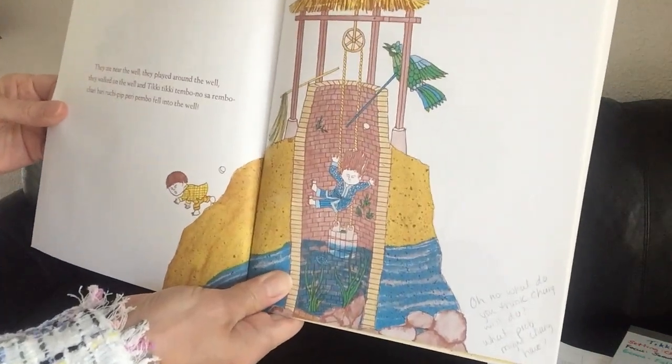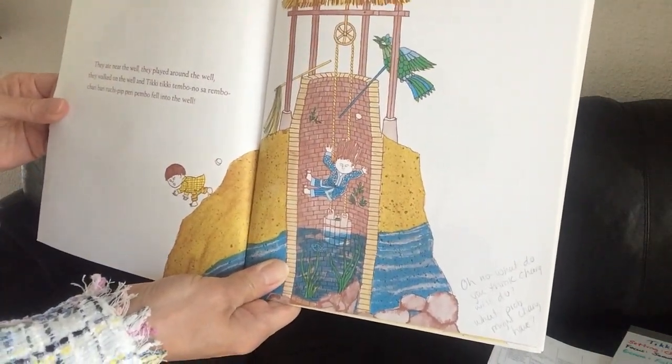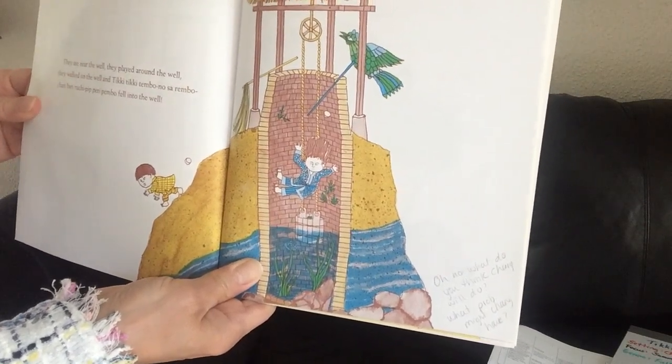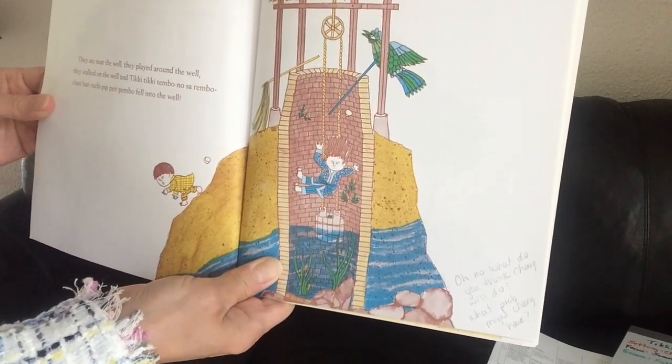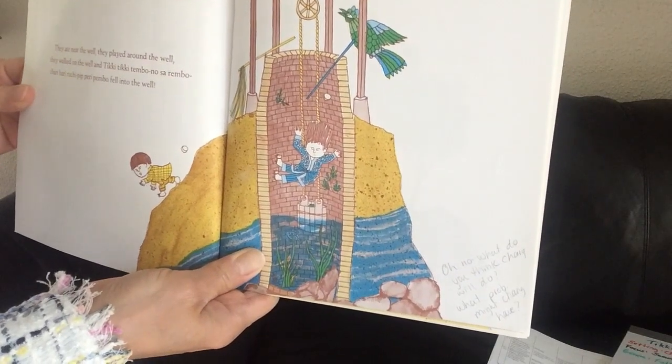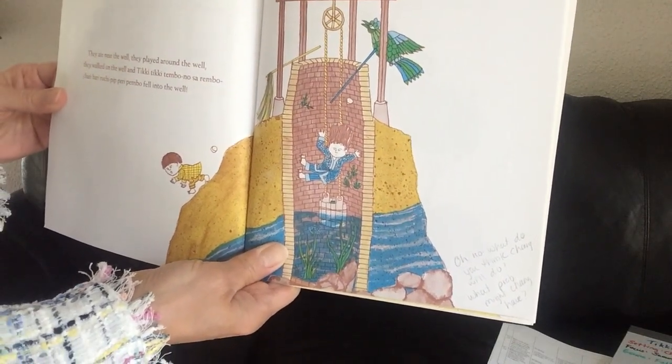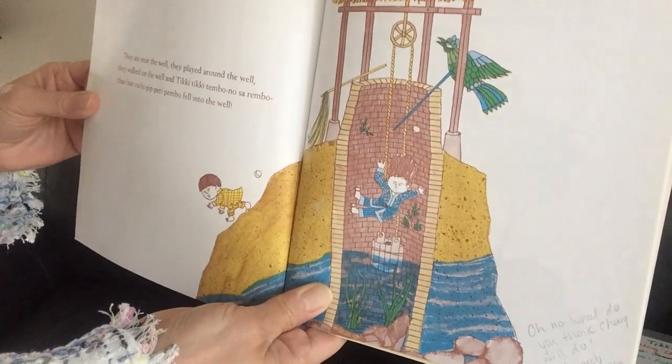They ate near the well. They played around the well. They walked on the well. And Tiki Tiki Tembo, no se rembo, chari bari ruchi pip peri pembo fell into the well.